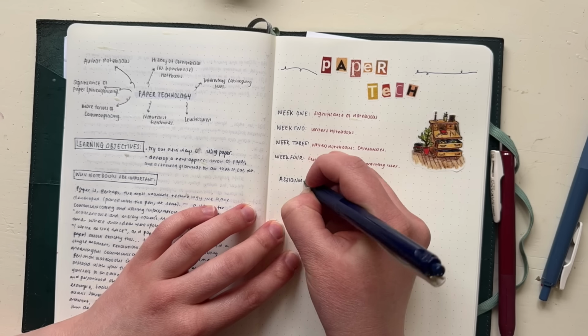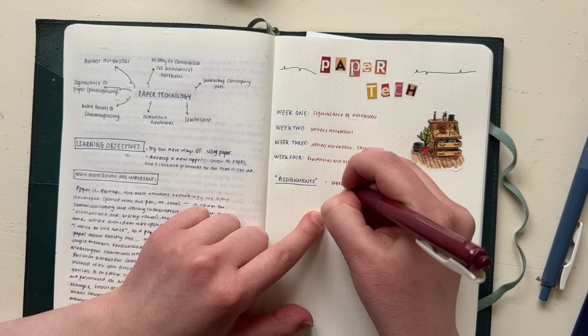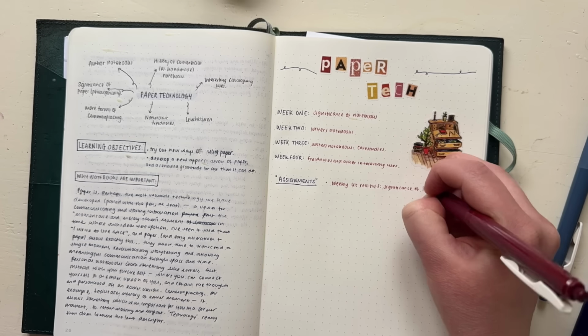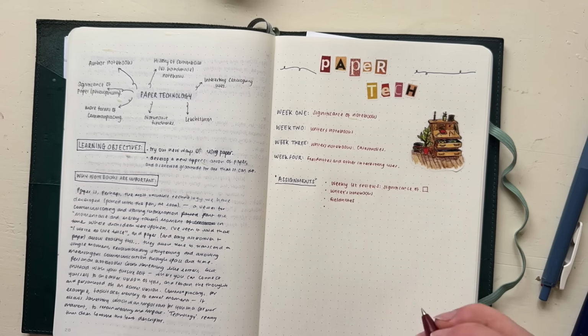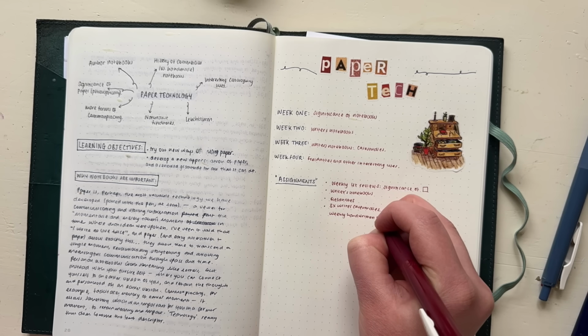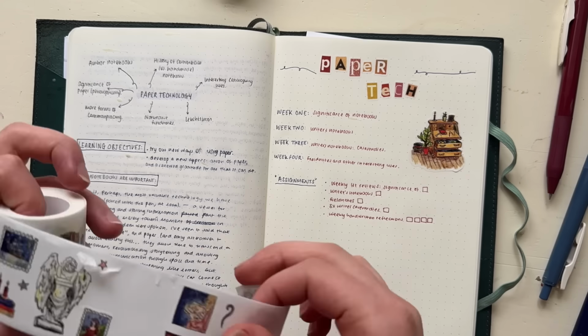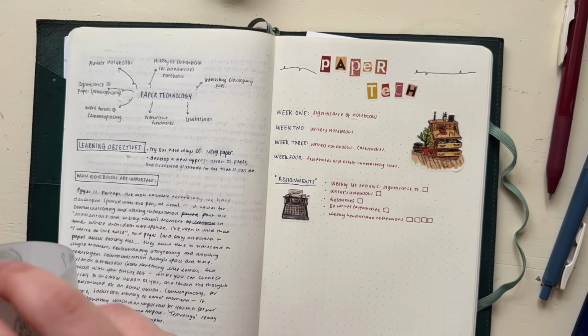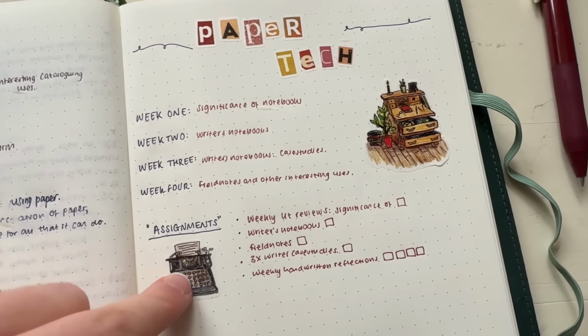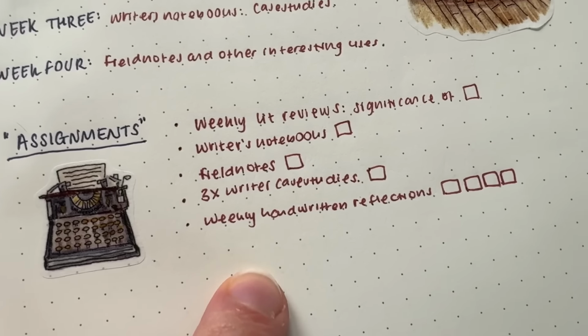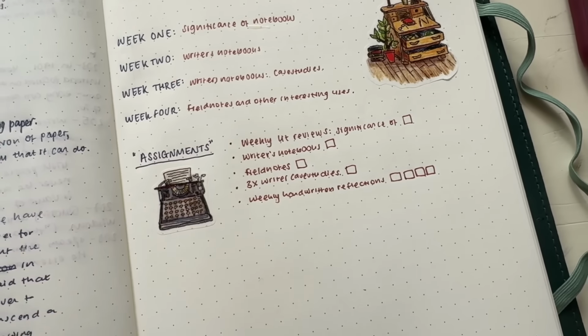Now in the past, I've been very pedantic about this and assigned very specific assignments for every week, but I've been laid back this month, and instead I've just written a list of the assignments I've got to complete by the end of the month, and they're also not very extreme. So this is the weekly overview, and then here are the assignments in a little to-do list so that I can tick them off as I'm going along.